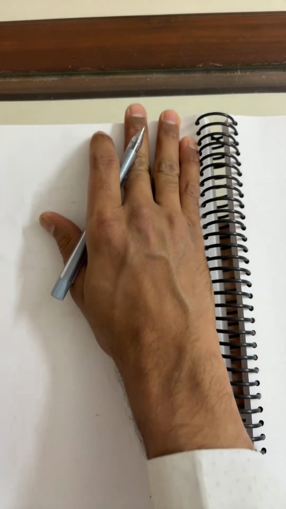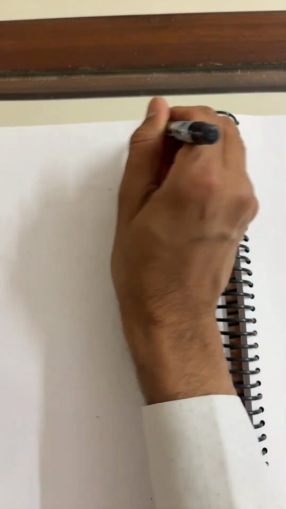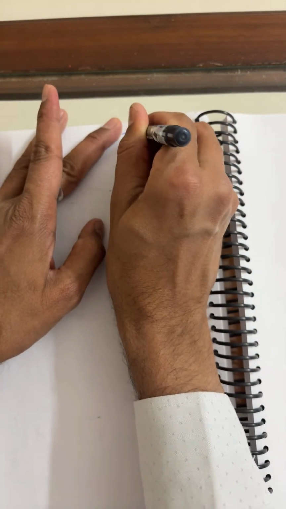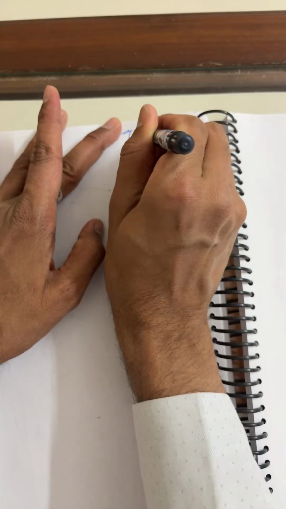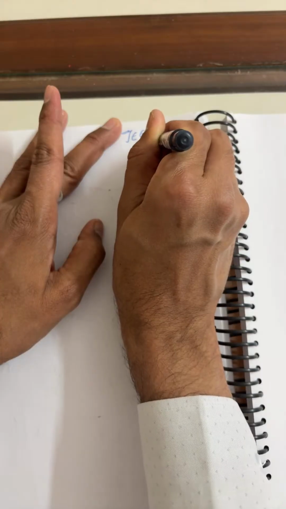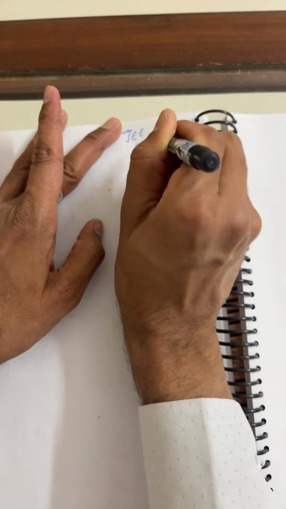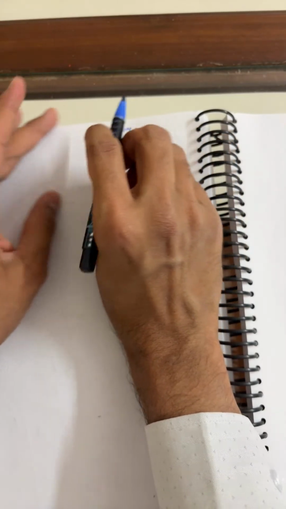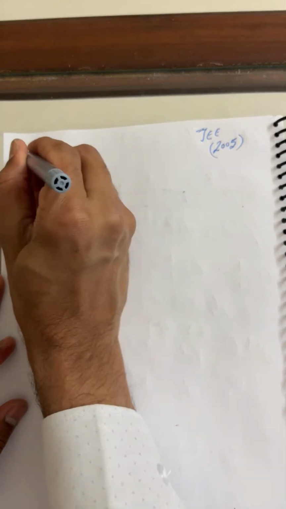Question here. So, beta, I can see this is JEE Advanced 2005. Old is gold, right? So it's JEE Advanced 2005, a supplementary question, or you can say a screening question here. So what is the question, students?